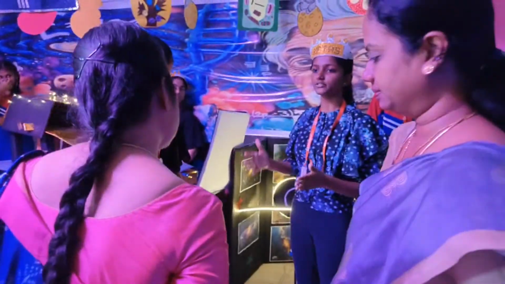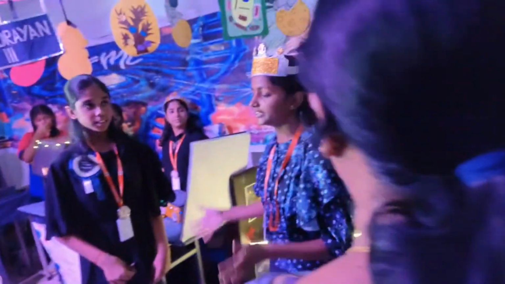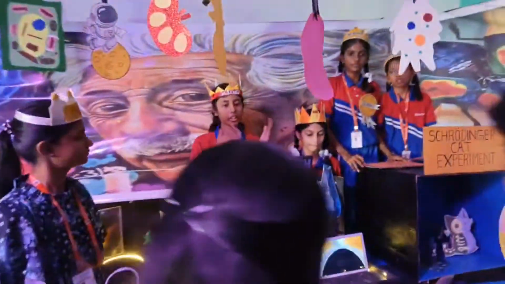Good afternoon, ma'am. This is a black hole, the scariest object in the universe, where not even light can escape when near it. The math behind the black hole is based on the Einstein equation, which is the foundation of general relativity.